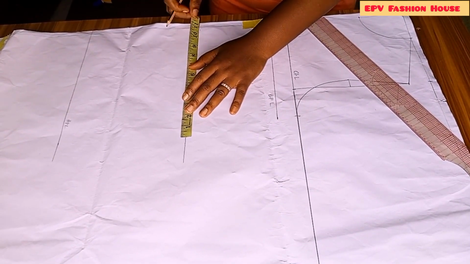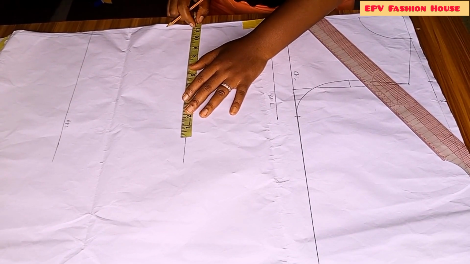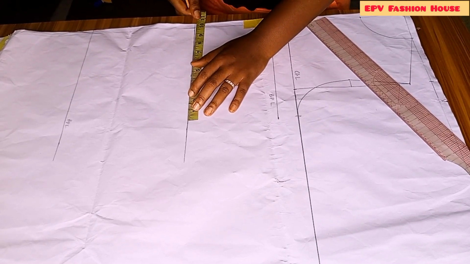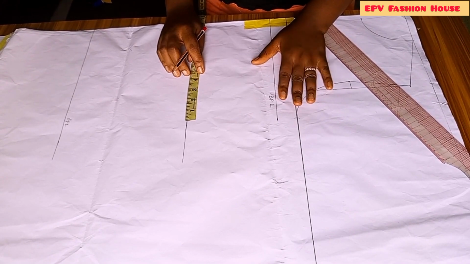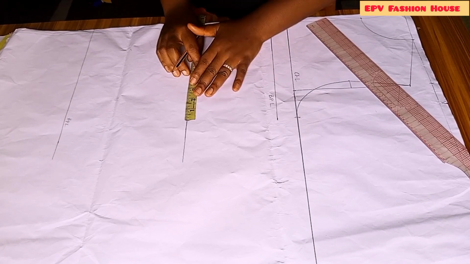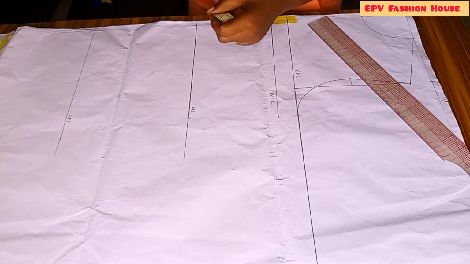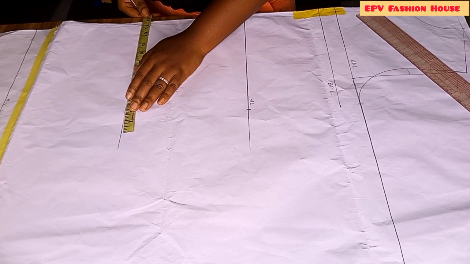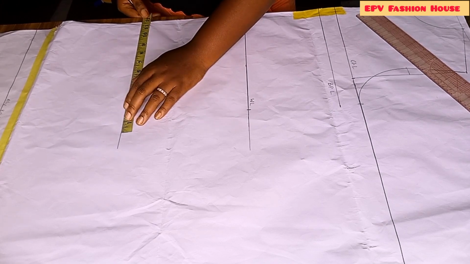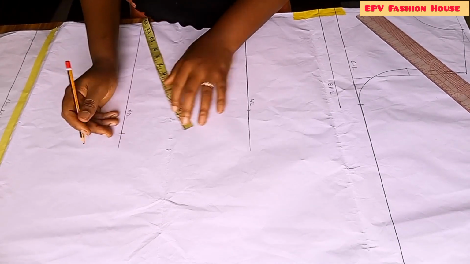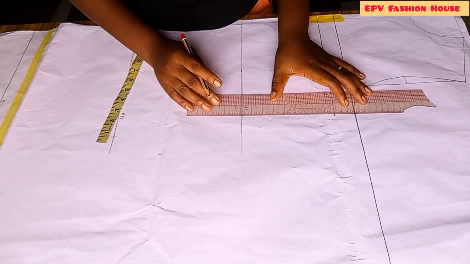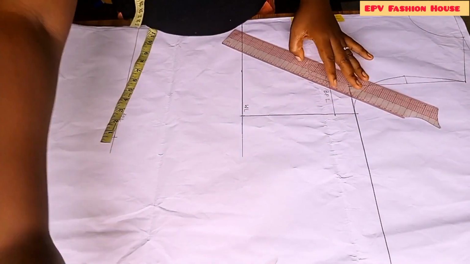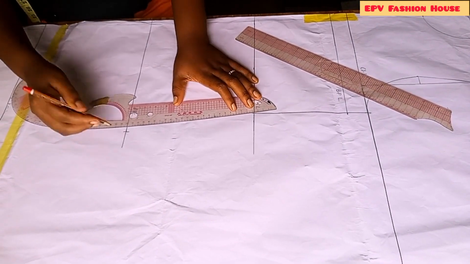My waist is 33 divided by 4 is 8.25 plus 1.5 inch. That will give me 9.75. That is dependent on the difference between your bust and your waist. So I'll go to my hip line. 45 divided by 4, that will give me 11.25. So I'll mark 11.25. I'll connect this. And then I'll connect this too.